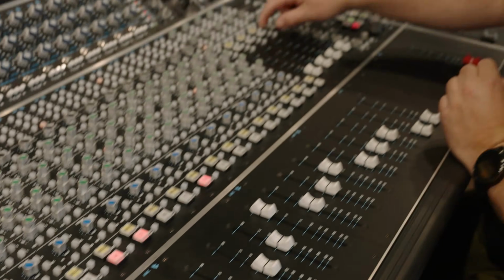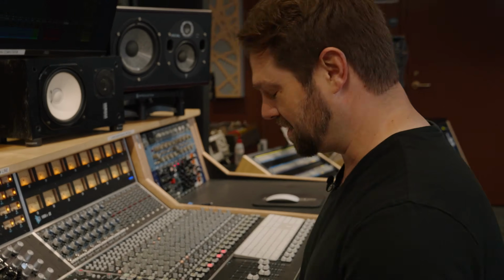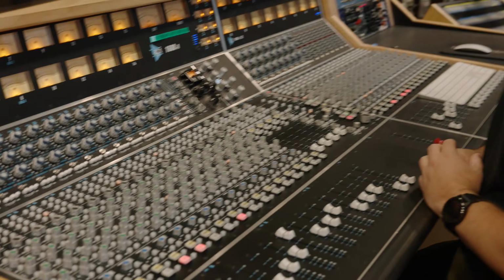Standing in front of the API 1608-2 console. I tried to clean all this yesterday, vacuumed, and accidentally sucked up one of the buttons. So I had to empty out the vacuum. I was out in the hallway digging through dust, like, oh, there it is. Yeah, it was a fun afternoon.